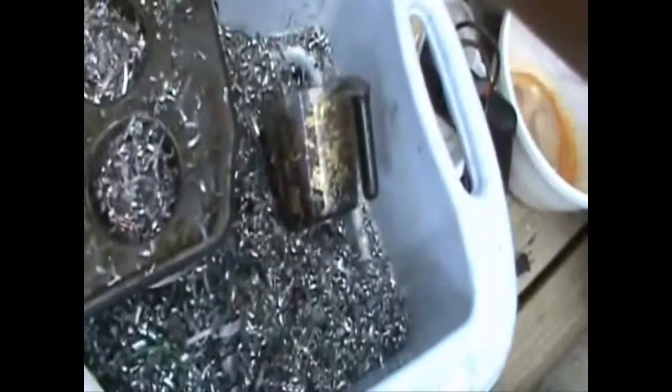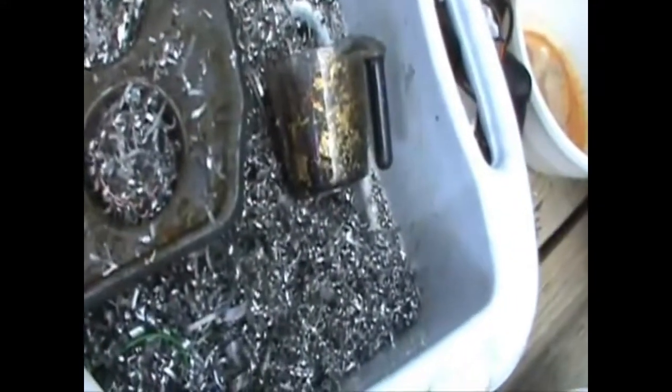And the smaller the pieces, the better. Orgone works better with smaller pieces. So we're just kind of chunking them in there, you know.